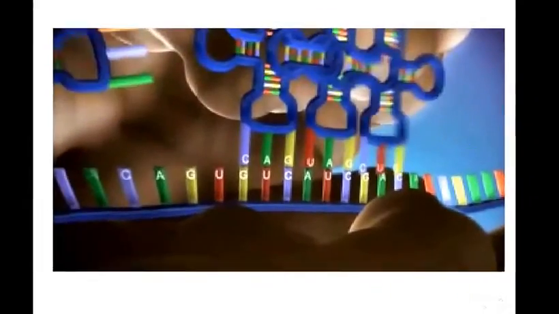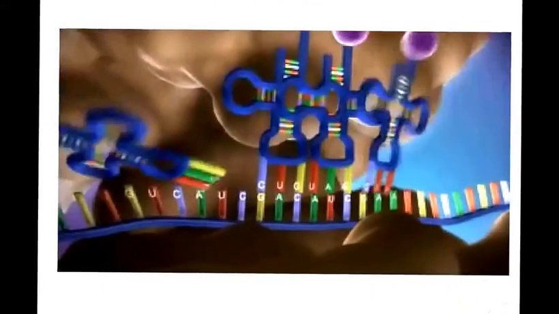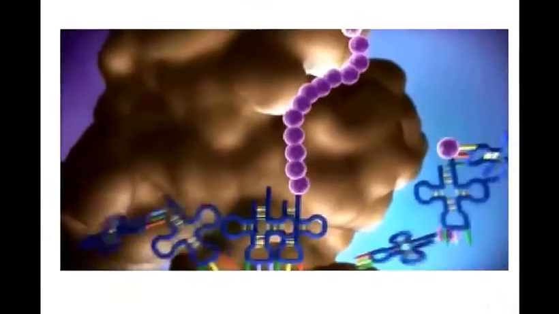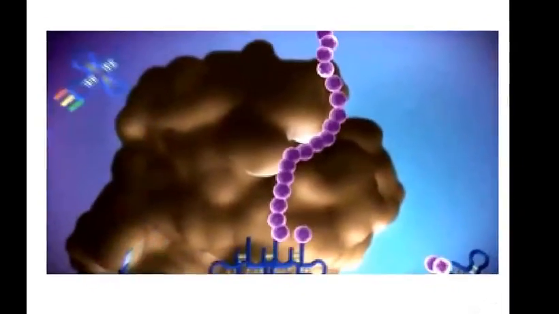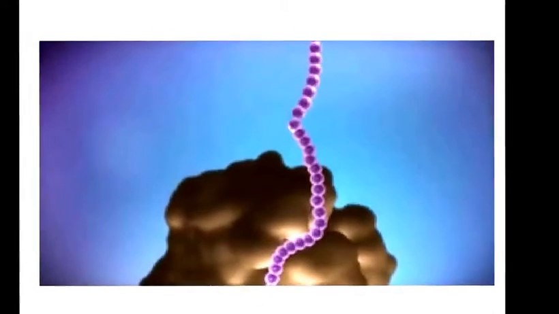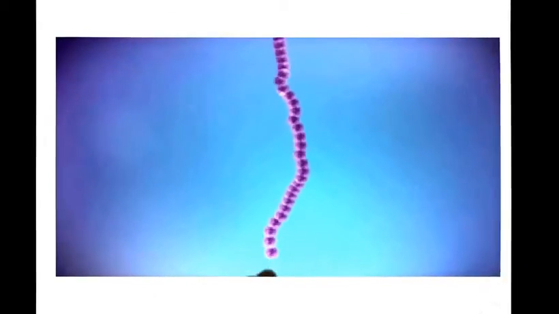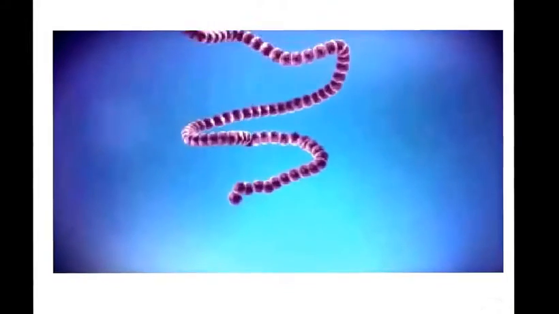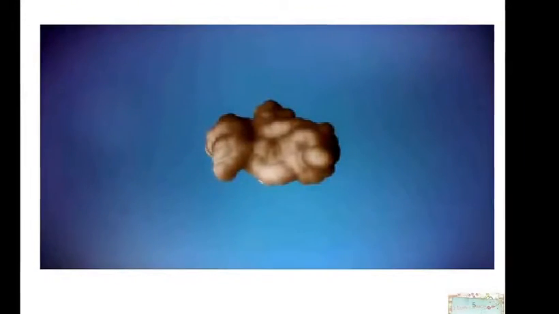As each triplet is read, a tRNA delivers the corresponding amino acid. This is added to a growing chain of amino acids, and once the last amino acid has been added, the chain will fold and form a complex three-dimensional shape to form the mature protein, which carries out the particular function of that gene.